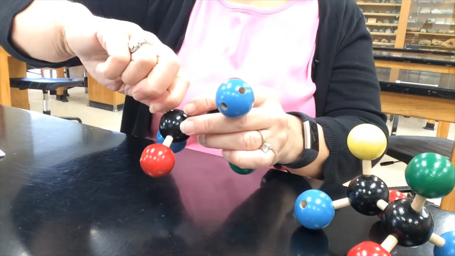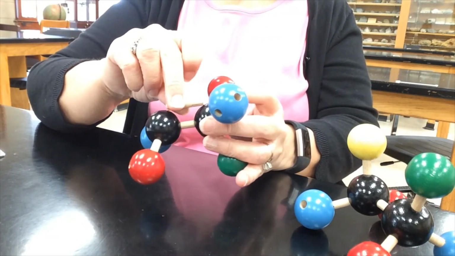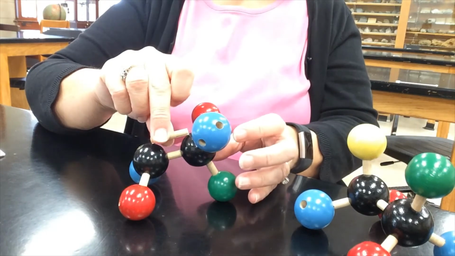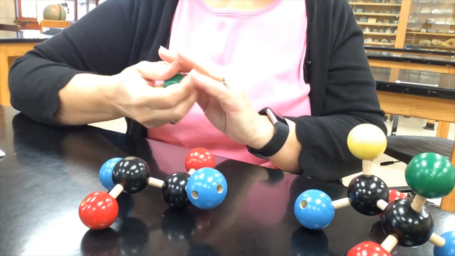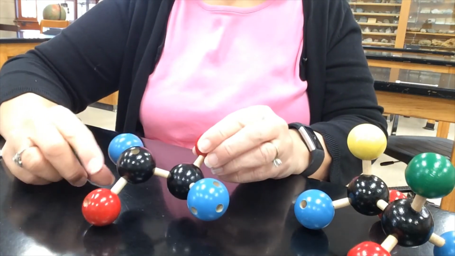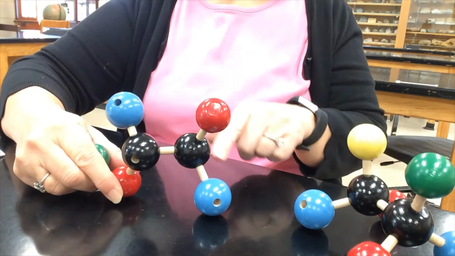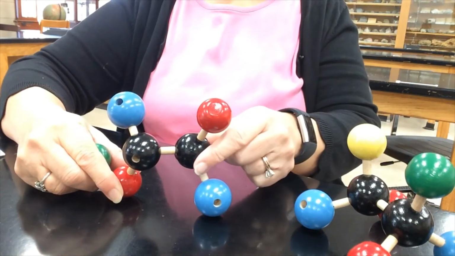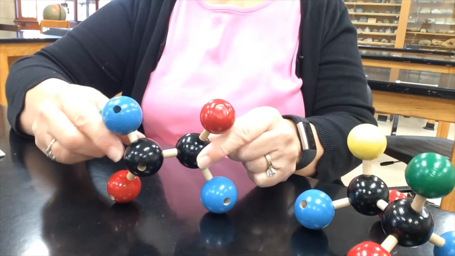A base comes along and steals this proton. Now we have a double bond between the two carbons, and we lose the halogen. This molecule, we end up with a red one and a blue one on the top, and a red one and a blue one on the bottom.